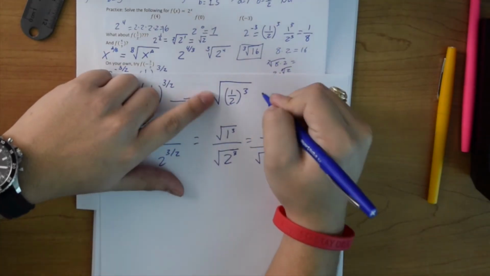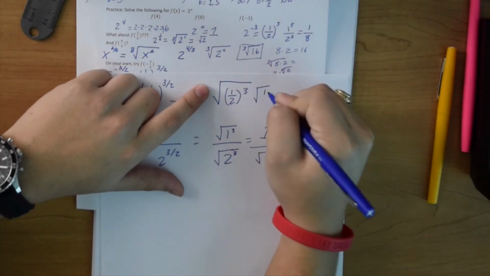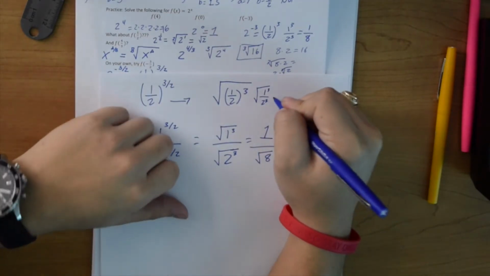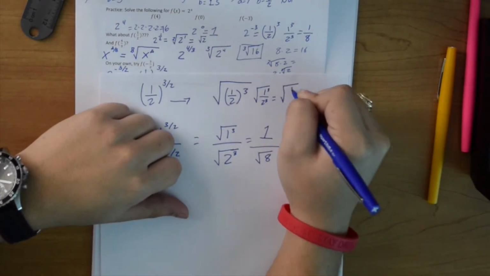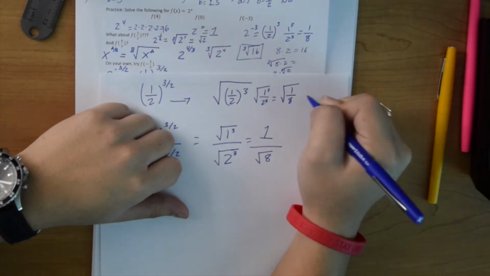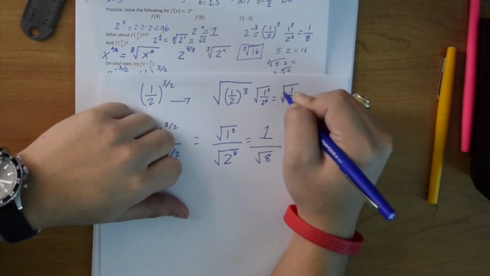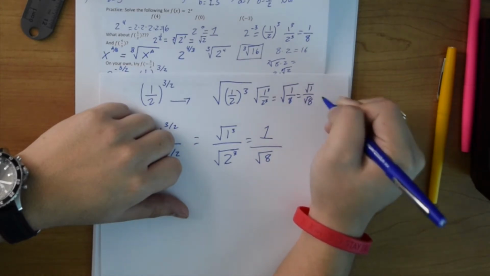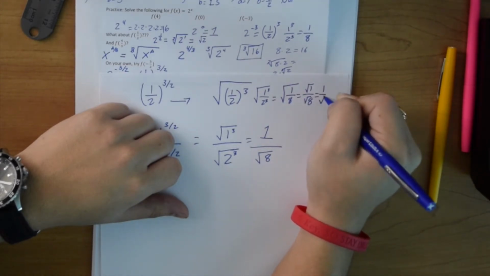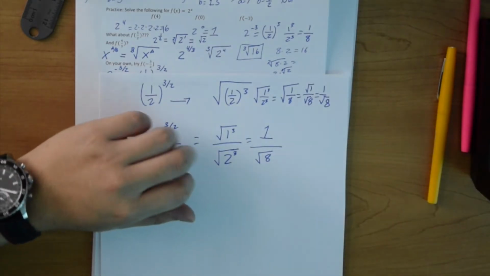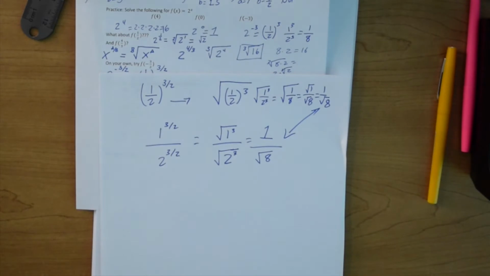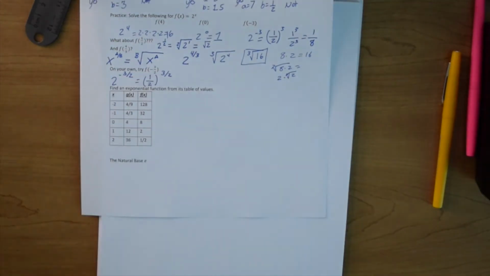This one, same deal. If I was to do the square root of 1 to the 3rd power over 2 to the 3rd power, this is just going to be equal to the square root of 1 over the square root of 8. And because you have a square root of a fraction, you can go ahead and distribute that fraction. So that's the square root of 1 over the square root of 8, which is just equal to 1 over the square root of 8. So you see there is no difference between our answers, even though we basically did the 2 steps in different order. Let's go back to this over here.